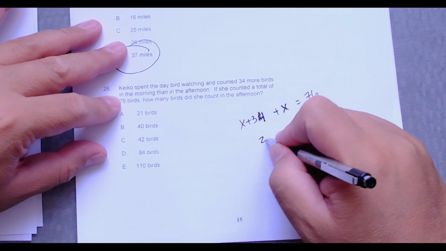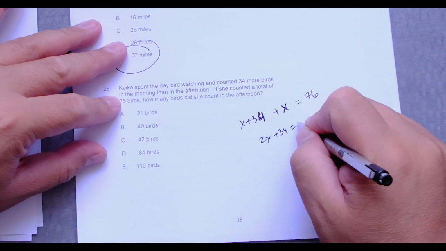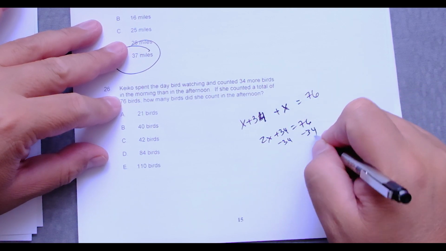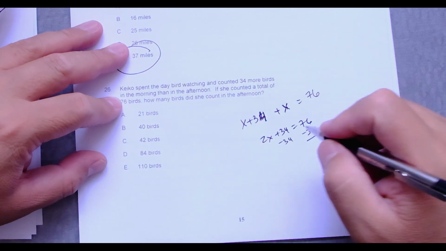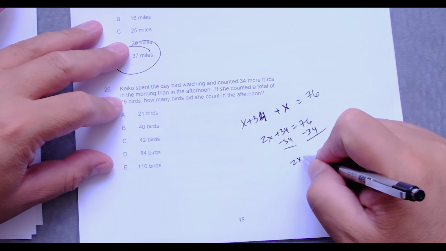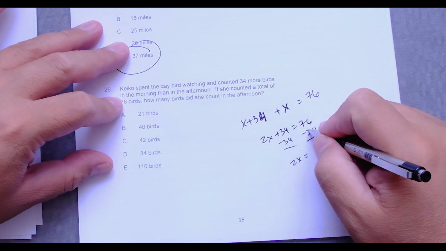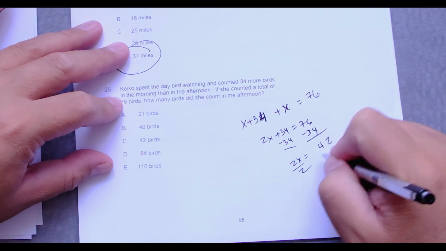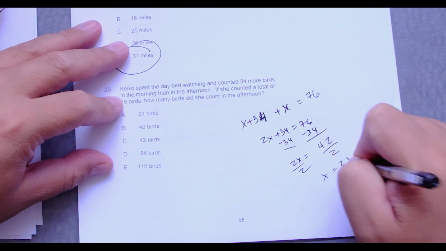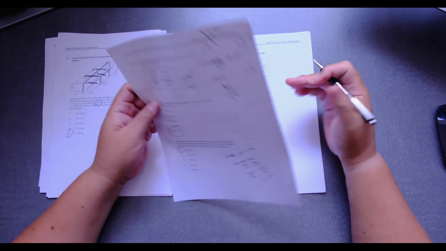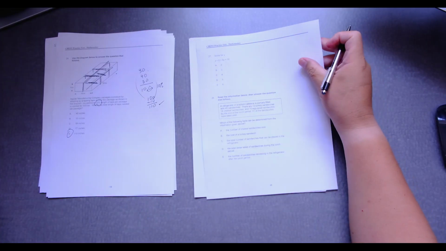All right, so this is 2x plus 34 equals 76. Subtract 34. 2x. So this is going to be what? 42, divided by 2. X is equal to what? 21. Okay. All right.